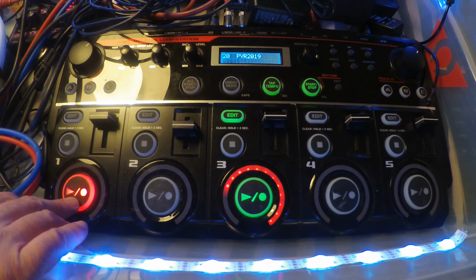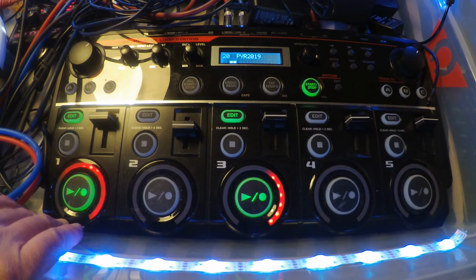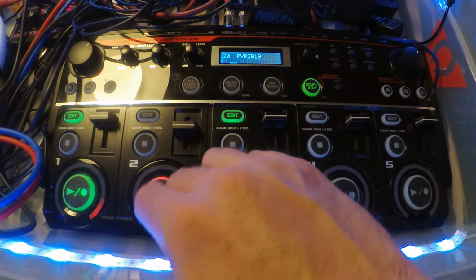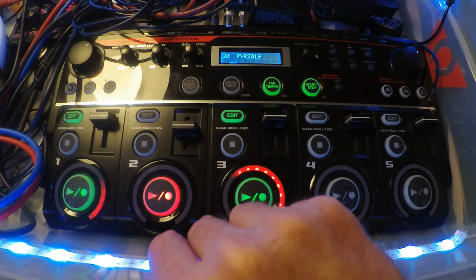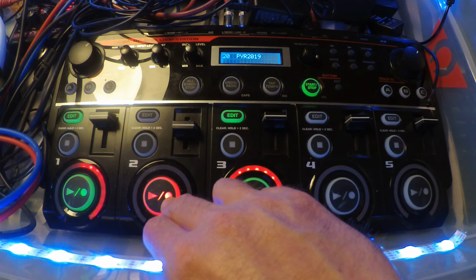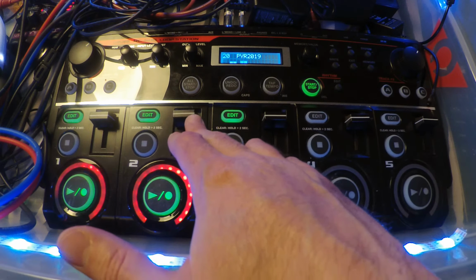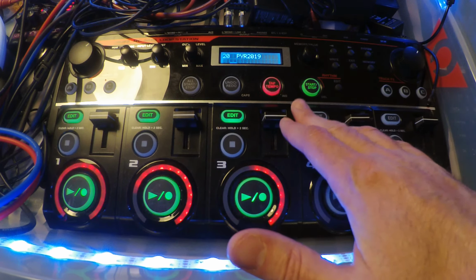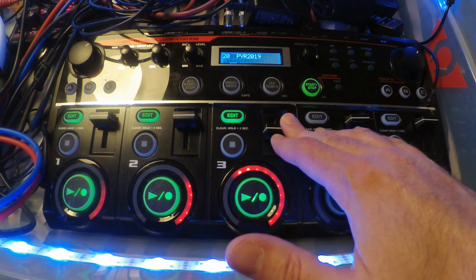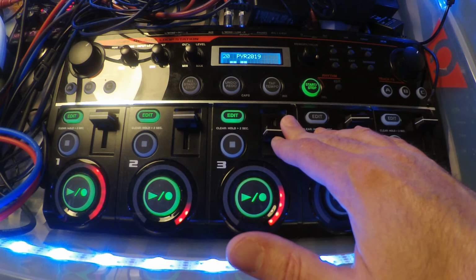One, two, three, four. 1, 2, 3, 4. 1, 2, 3, 4. 1, 2, 3, 4. 1, 2, C, 4. 1, 2, G, 4. Y, J, 3, 4. 1, 2, 3, 4. 1, 2, C, 4. 1, 2, G, 4. Y, J, 3, 4. 1, 2, 3, 4.